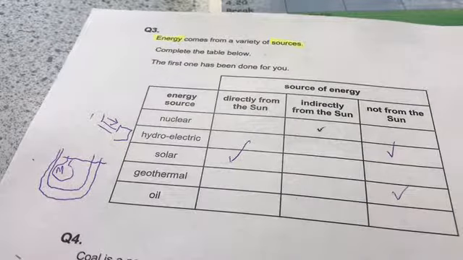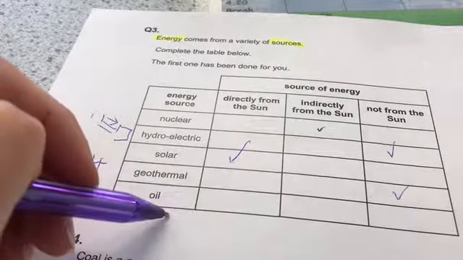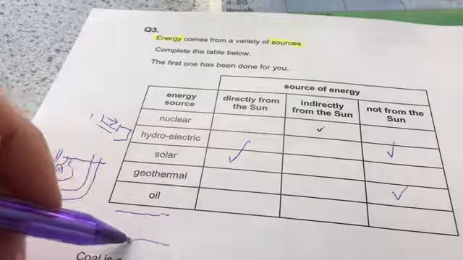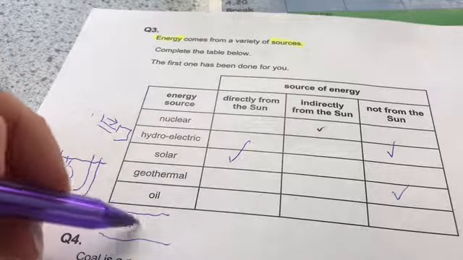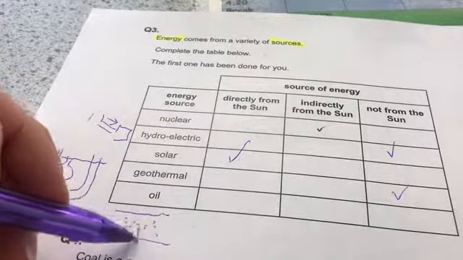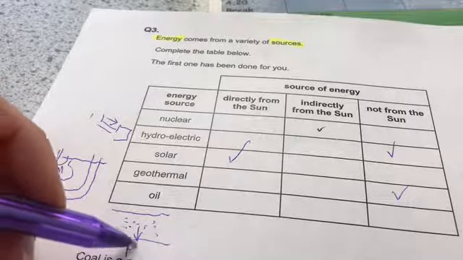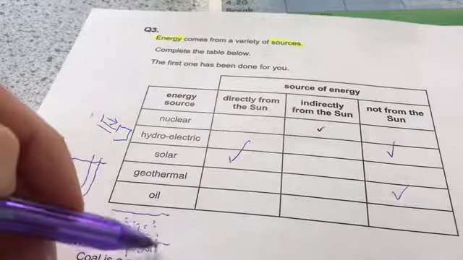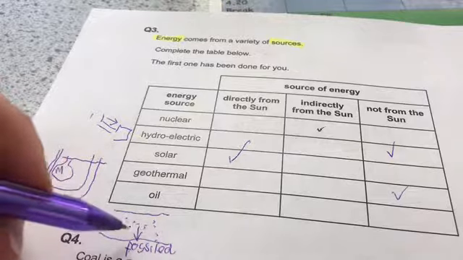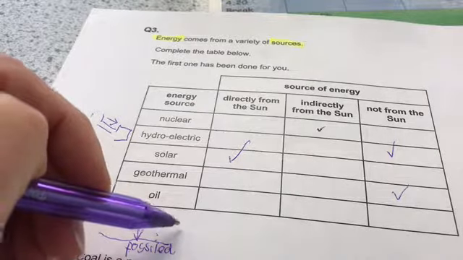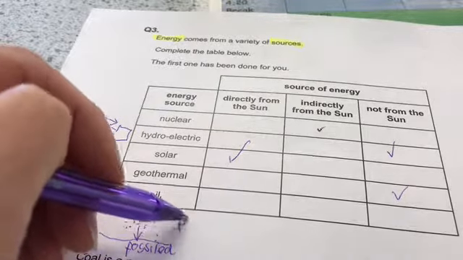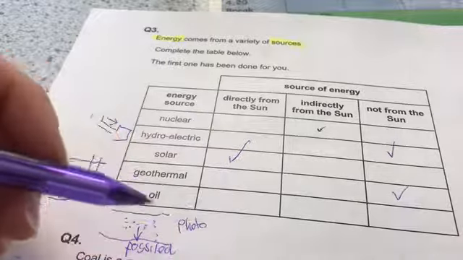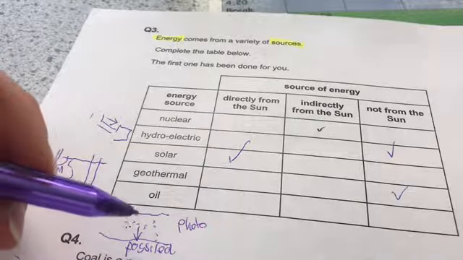Okay, and last of all, we have oil. So again, I'm going to do a little picture to help me think about how oil is made. Remember, oil is made in the sea by dead plants and animals becoming fossilized. As soon as I say it's to do with dead plants and animals, of course, plants get their energy from the sun by photosynthesizing, and the animals eat the plants.